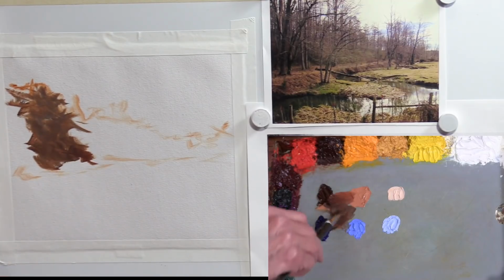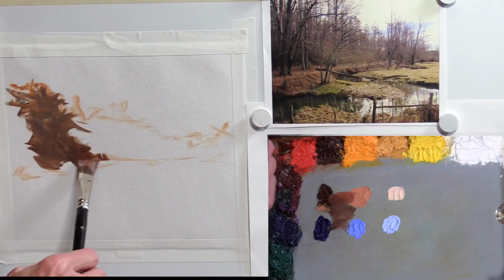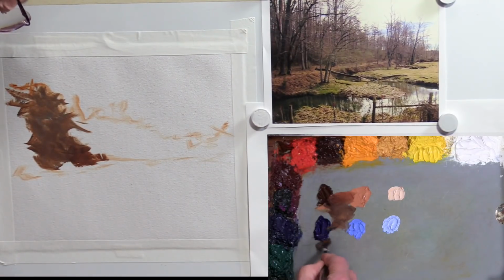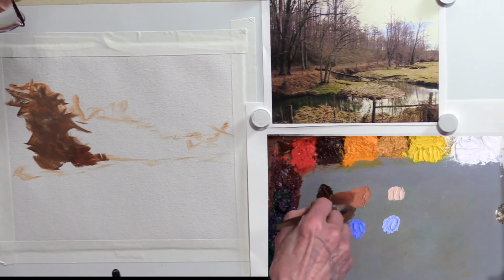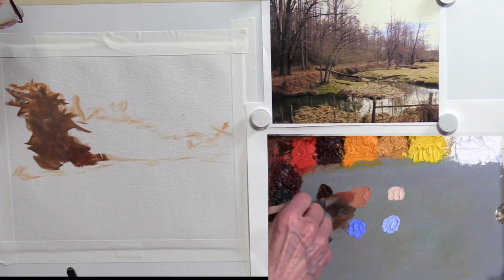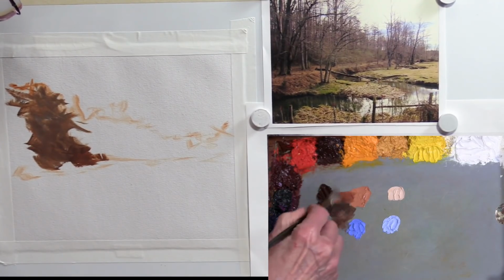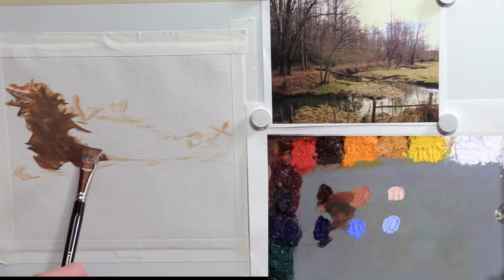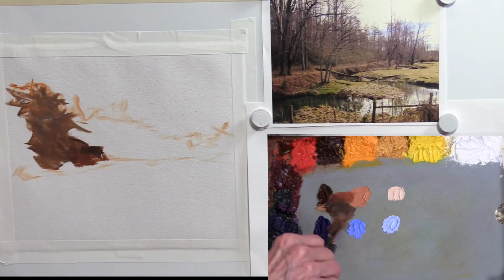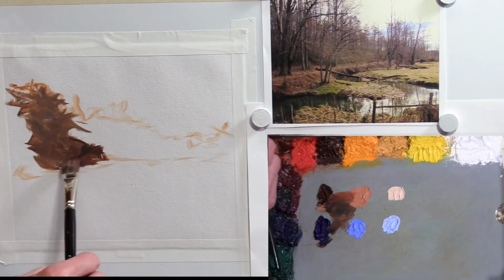That's reading and translating. I'm not sure that enough emphasis is placed in our teaching of painting on training our eyes to actually read color, in terms of what color actually is and what it's doing.